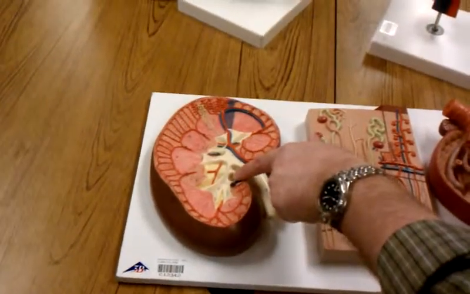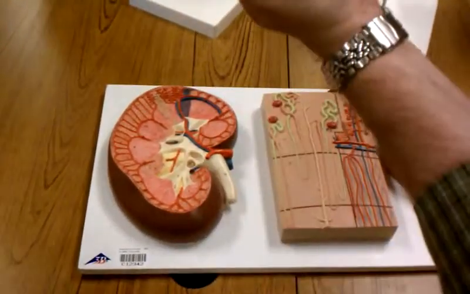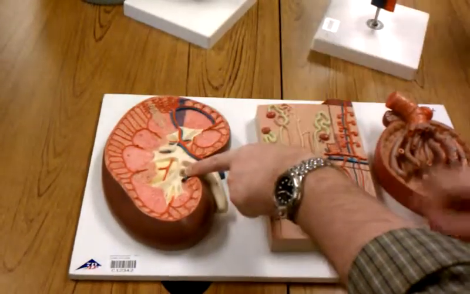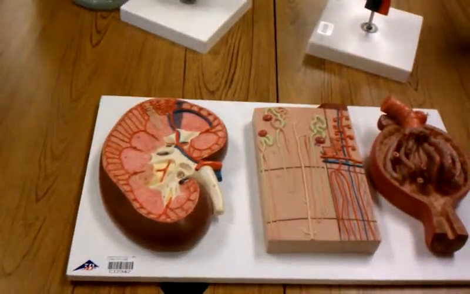This is the tip of another pyramid coming from below. So that's a papilla, just like that. But it's coming up from the bottom side of the kidney.